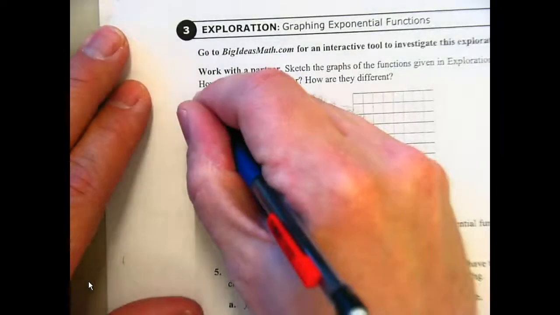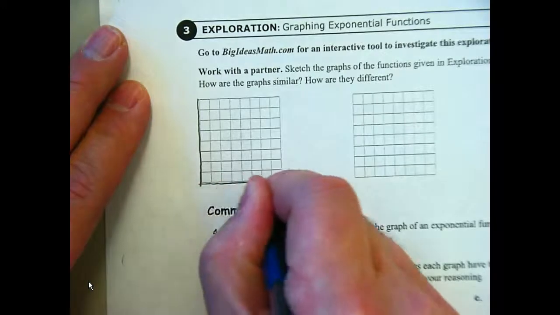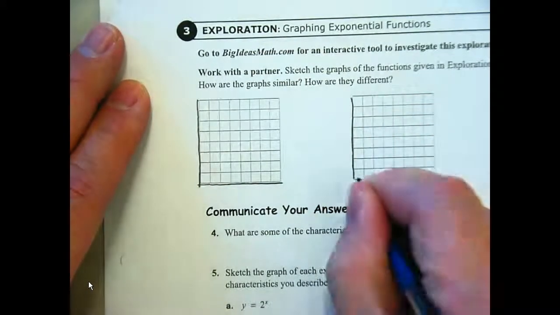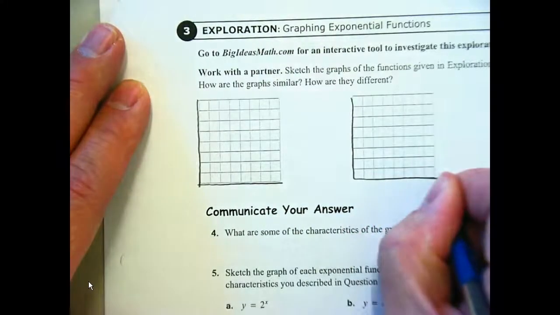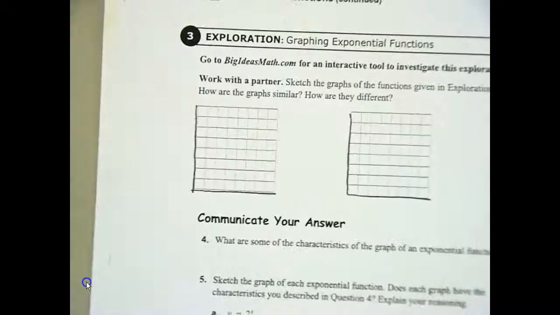I would suggest that on exploration 3 here, you just graph the first quadrant. I think you'll be okay with just the first quadrant there. So, figure out what your scale needs to be. You guys can work together on it.